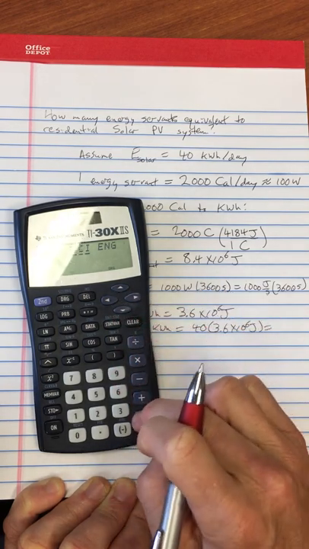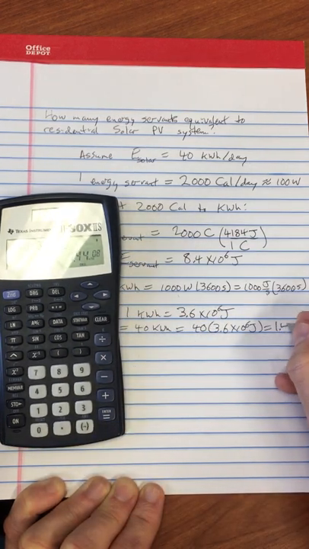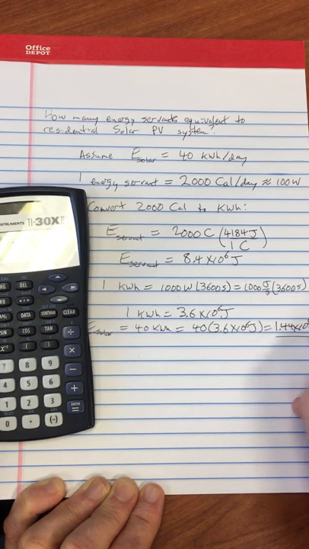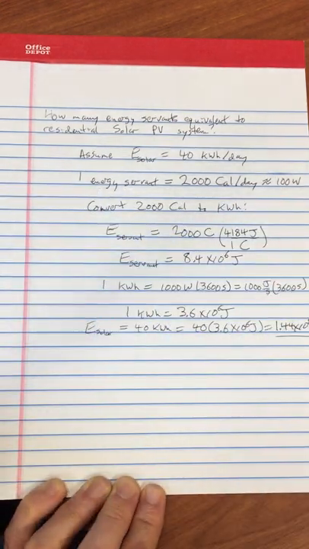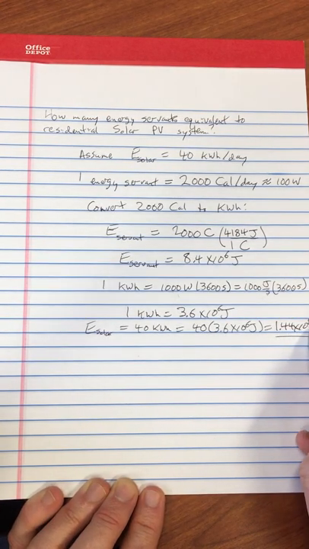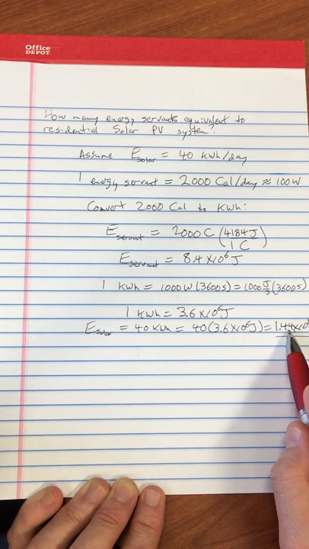I think that worked out right. 1.44 times 10 to the 8 joules. So this particular residential solar system is generating 144 million joules of energy per day. It's the 40 kilowatt hours per day. 40 kilowatt hours became this many joules.